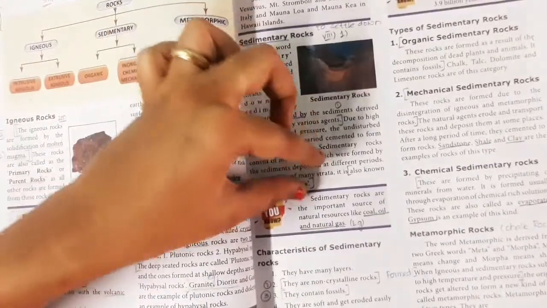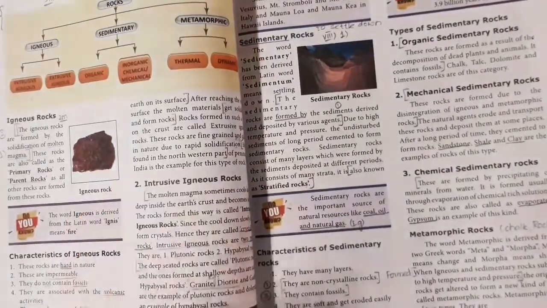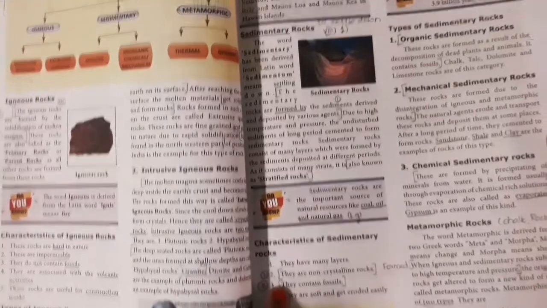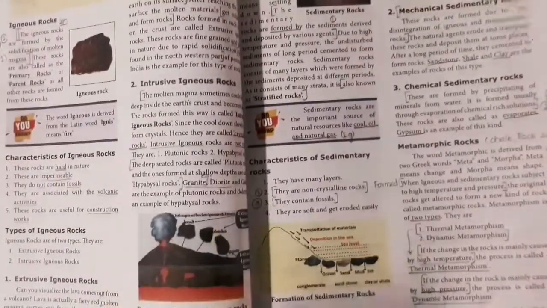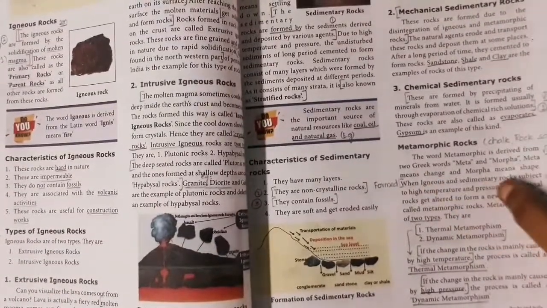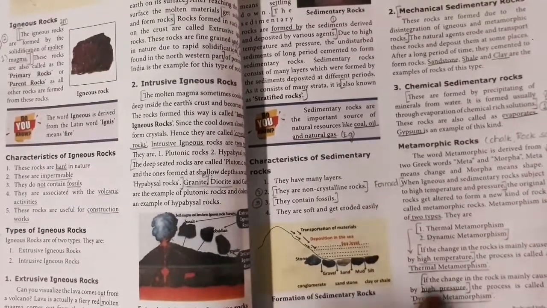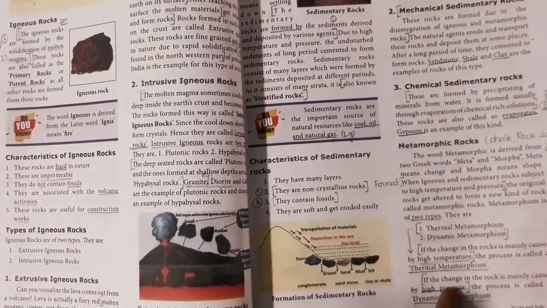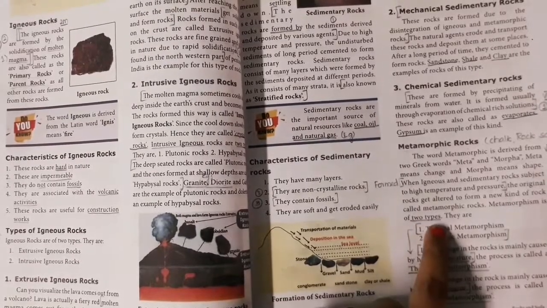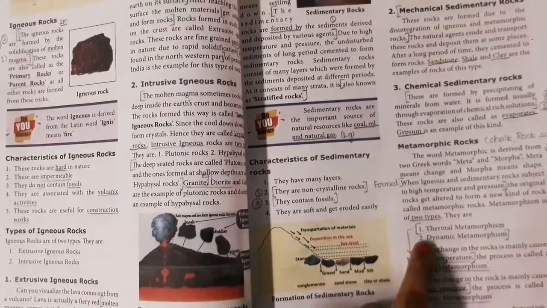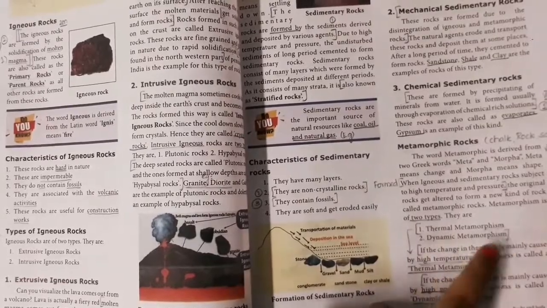First point, second point, third point. Metamorphic rocks, here is the first point: it is formed when igneous and sedimentary rocks change. This is the second point, third point. You have to put its two types: thermal metamorphism and dynamic metamorphism.